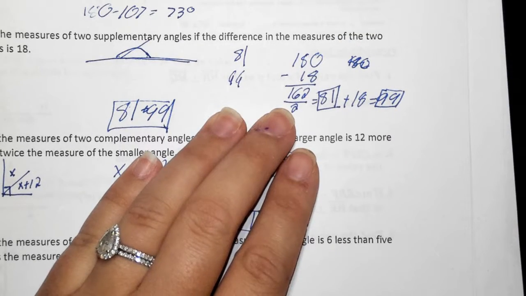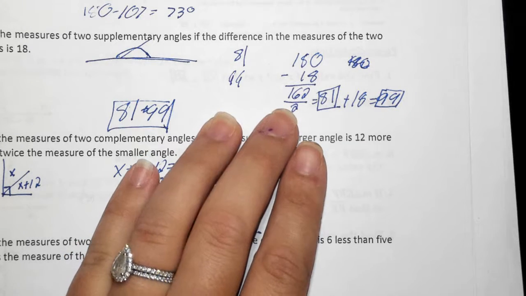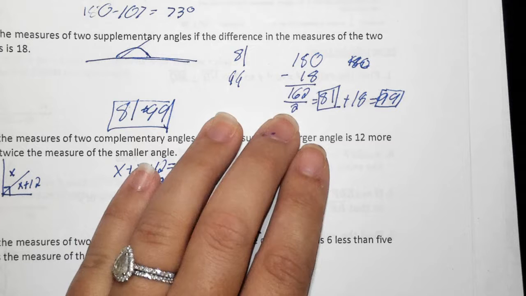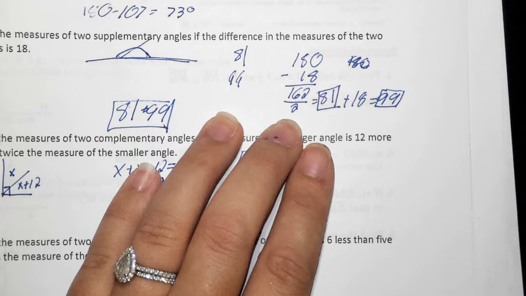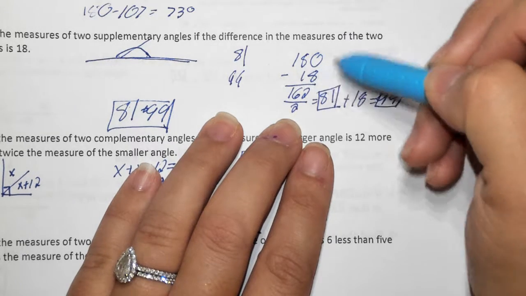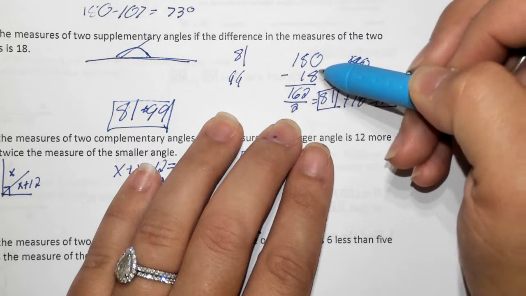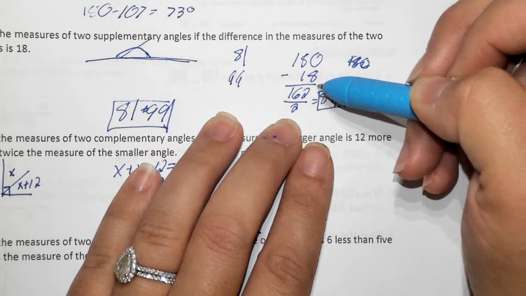I started with 180 because that's the measure of the two angles combined, and then I subtracted 18 because that's the difference between the two, and then I got 162, and I divided that by 2 to get the measure of one of the angles, and then added 18 to that to get the measure of the other angle. So you knew that the difference had to be 18. So you just subtracted it, and then you knew they had to be divided by 2.